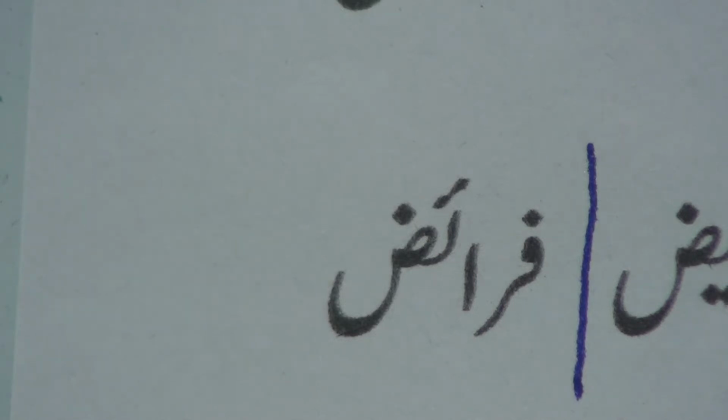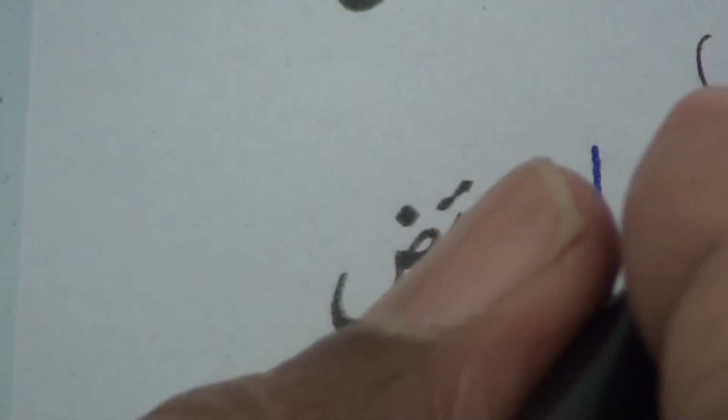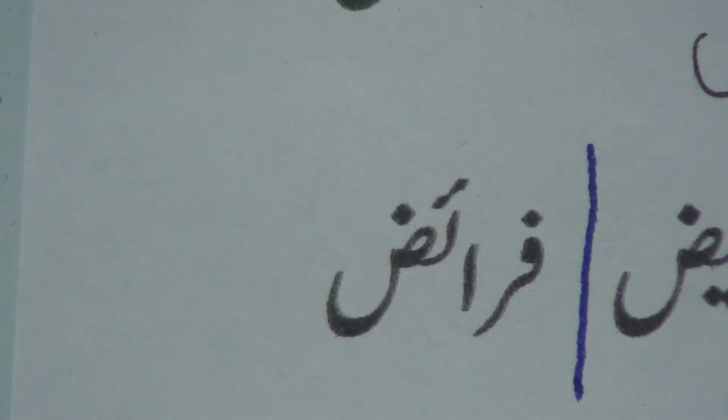What will be the shape of Zwart in the middle? Let me write it here. Alif, Fe, Zwart, and Lam. Afzal. This is Alif, Fe, Zwart, and Lam. This is Zwart. Here Zwart is in the middle of the word. Afzal. Alif, Fe, Zwart, and Lam. Afzal.